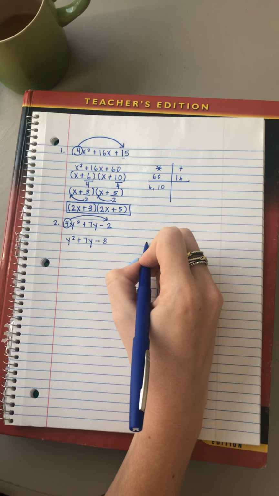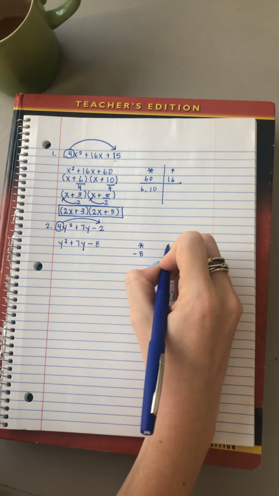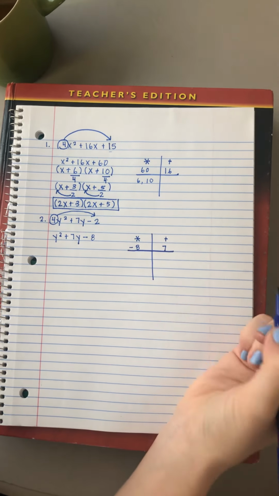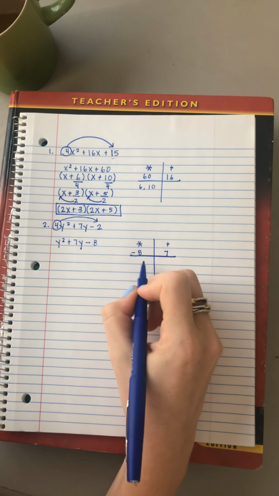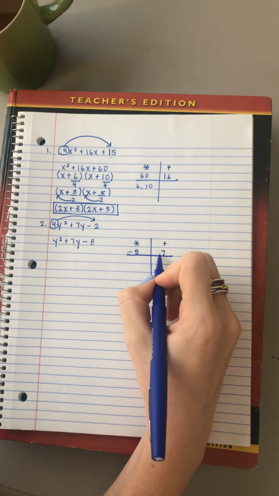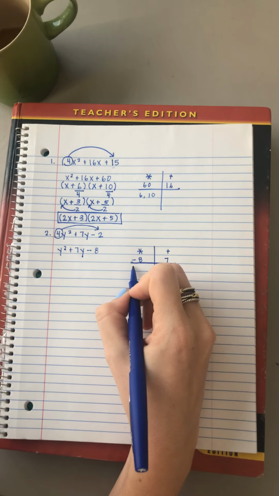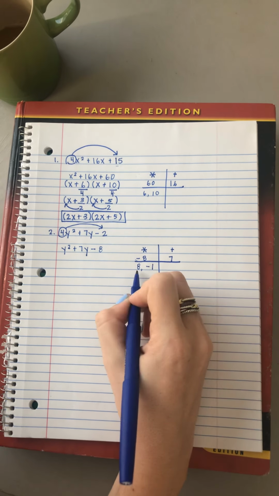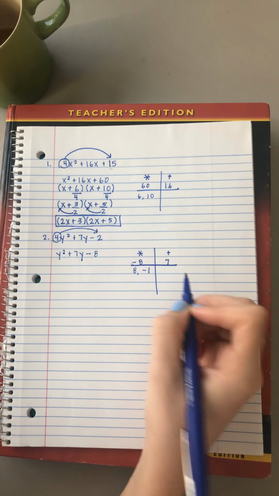Now we have to figure out our numbers that multiply to get negative 8 and add to get 7. When I'm multiplying to get a negative number, that means I'm going to have one negative and one positive. Since I'm adding to get a positive number, we want that biggest number to be positive. So those numbers are going to be 8 and negative 1, because 8 times negative 1 is negative 8, and 8 minus 1 is 7.